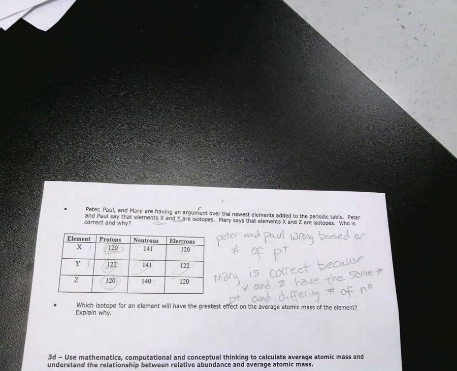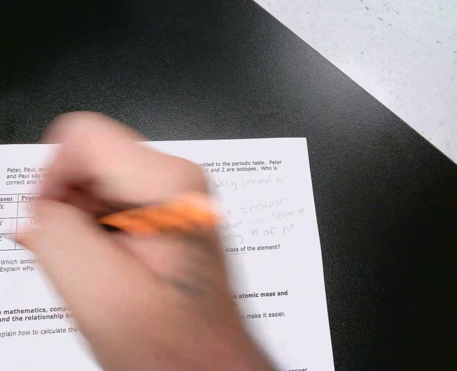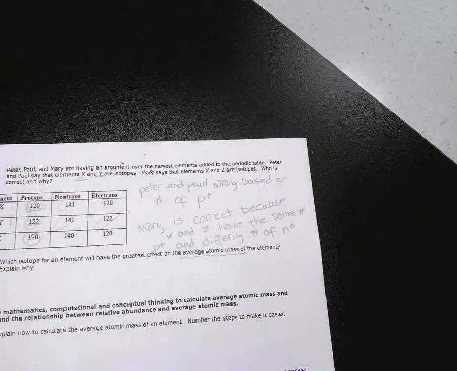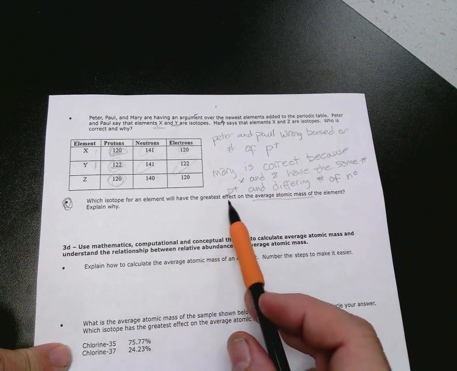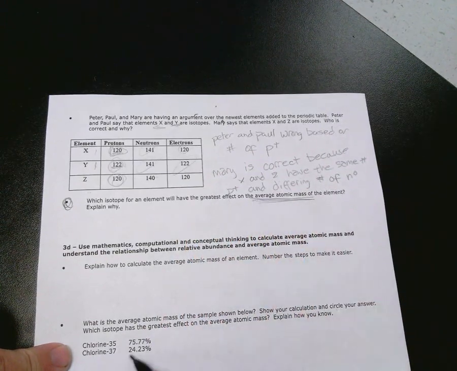Okay, and which isotope for an element will have the greatest effect on the average atomic mass? Well, I'm going to save that for just a second. So we're going to put a pin in this guy until we go down here and do this one. And we're going to see which isotope for an element will have the greatest effect on the average atomic mass. All right, so I'm going to do this guy down here.